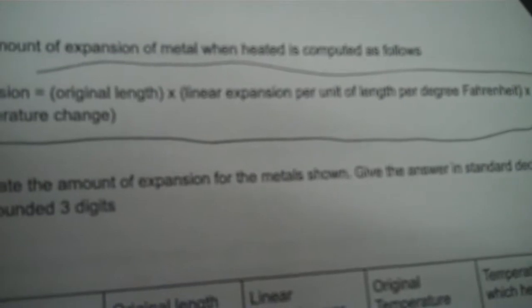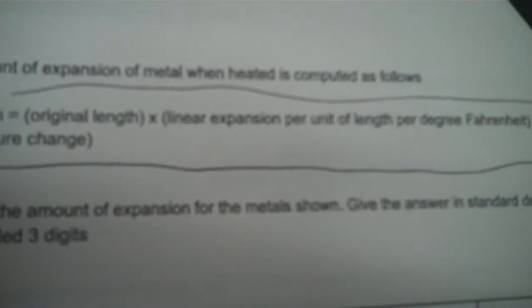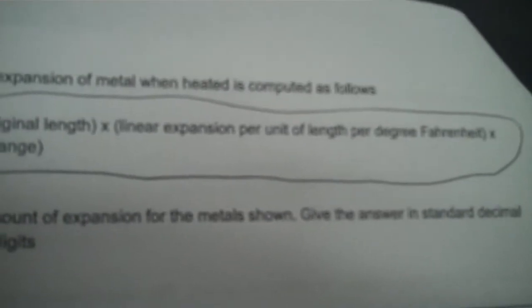This one's a treat. The amount of expansion of metal when heated is computed as follows. Expansion is equal to the original length times the linear expansion per unit of length per degree Fahrenheit times the temperature change. Those X's mean times. Calculate the amount of expansion for the metal shown. Give the answers in standard decimal form rounded 3 digits. So I have to find it for aluminum, copper (I'll put CO for copper), and then I put carbon steel. Now I'm going to separate these from each other so you can see what I'm doing and I'm not all over the place.